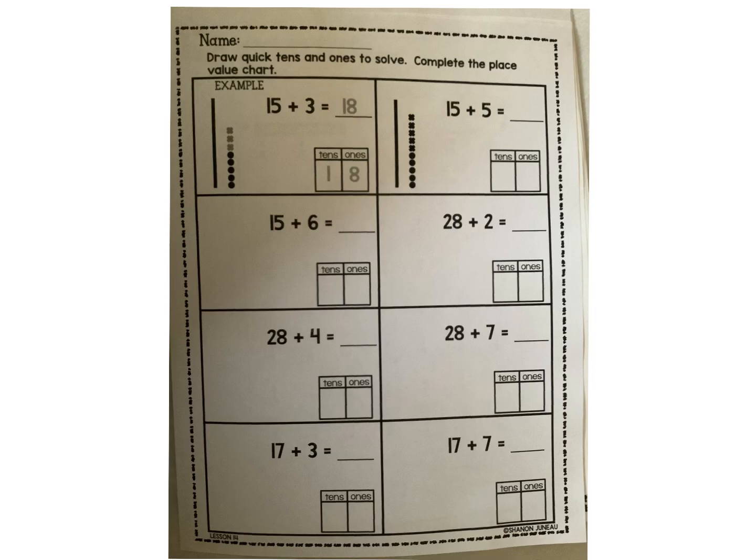All right, boys and girls, today we're going to use tens and ones to help us solve these problems. So we're going to draw the math problem using tens and ones, and this is going to help us later when we have to exchange some ones for a 10. So the first one was done for us. It's 15 plus 3 is 18.